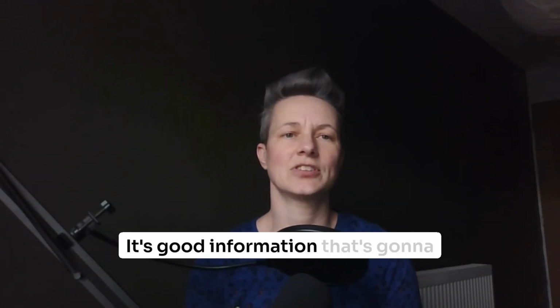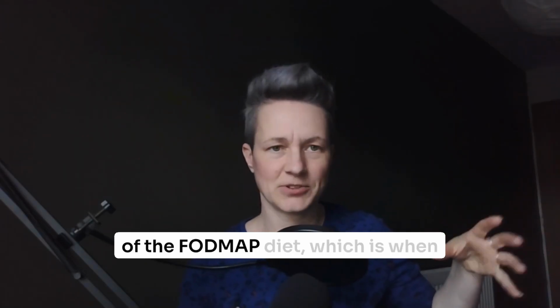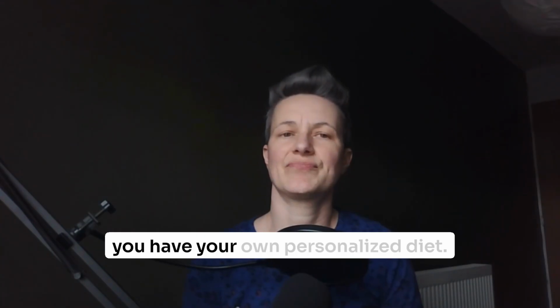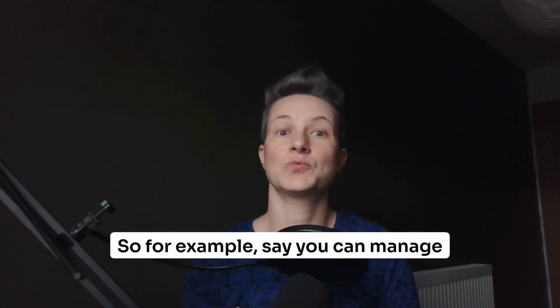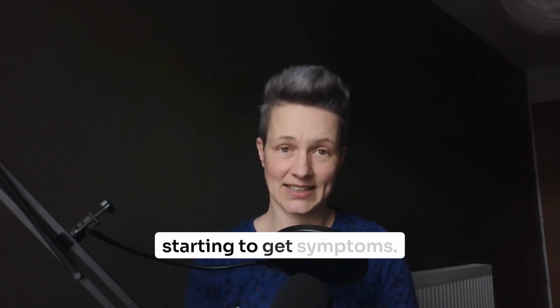It's good information that's going to help you progress to the third stage of the FODMAP diet, which is when you have your own personalised diet. So, for example, say you can manage 1 slice of bread, but when you go to 2 slices of bread, then you're starting to get symptoms.